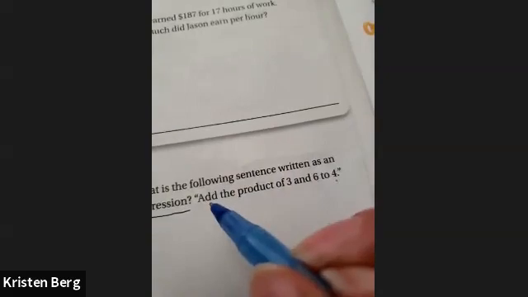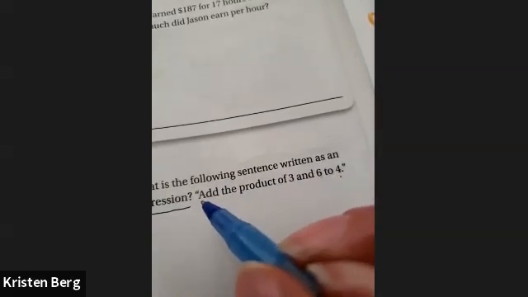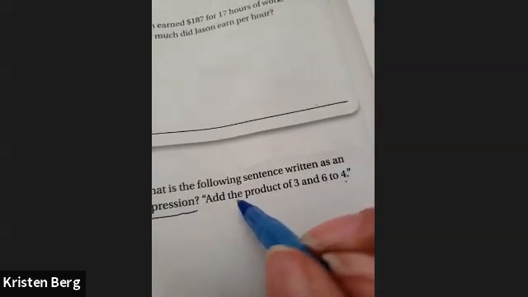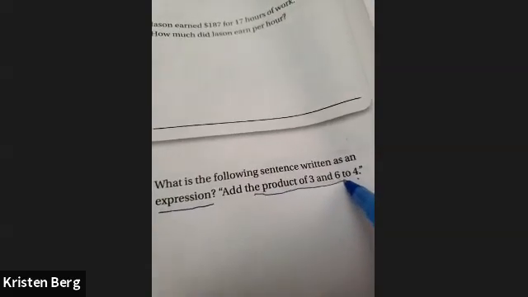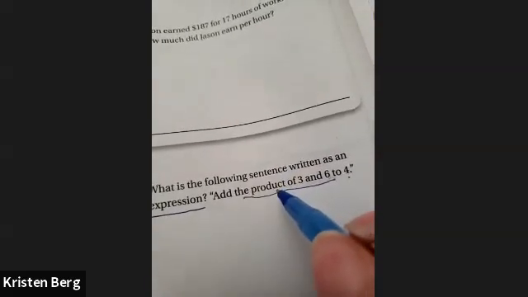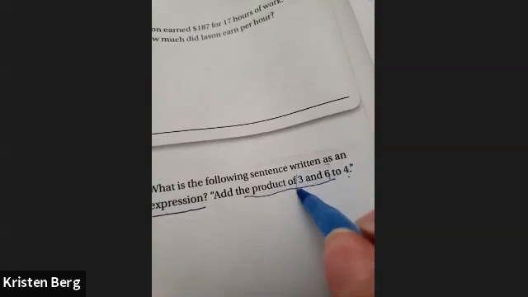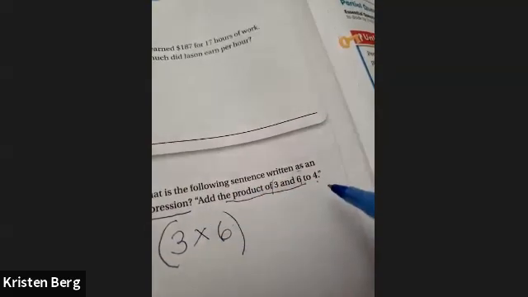Okay, so this is where it gets a little confusing, and I want to go over this. It's saying add the product. Now remember, the product means the answer to a multiplication problem of 3 and 6. So that means they wanted you to do 3 times 6, that's the product, and you have to say that you want to find the answer to that first. So you put that in parentheses, say that must be done first. Then you add it to 4.